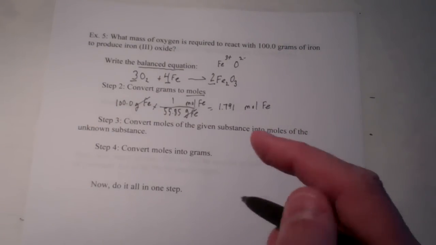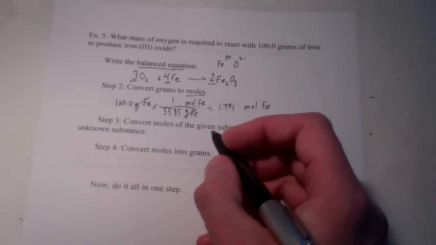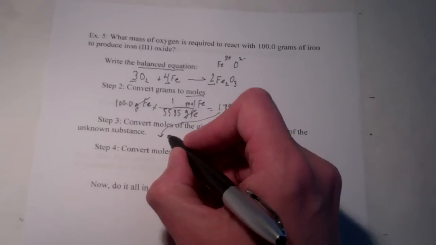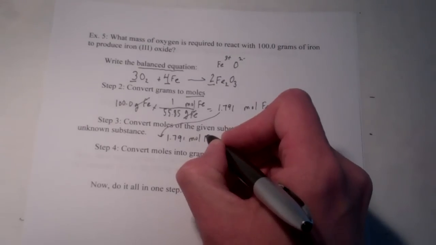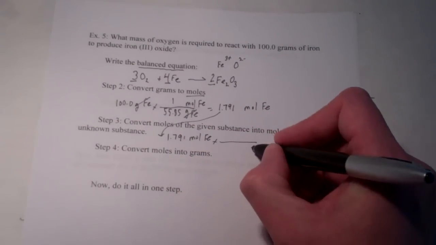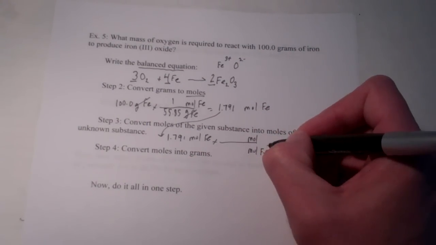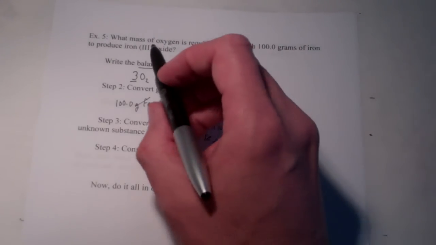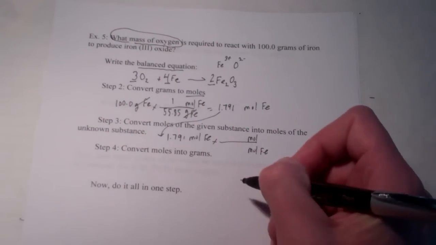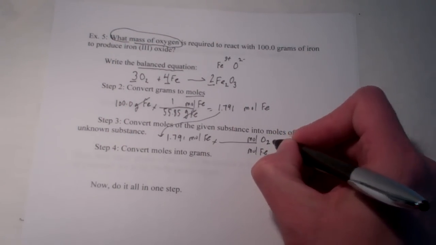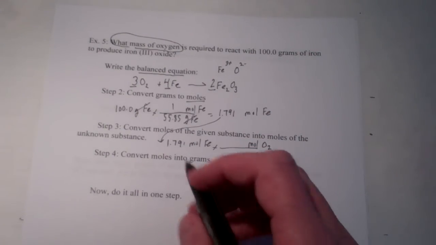So, we now need to convert moles of the given substance into moles of the unknown substance. 1.791 moles of iron. We are going to go from moles of iron into moles of the unknown substance, which is what mass of oxygen. That's what we're after. How much oxygen is required. So we'll go to moles of oxygen. We will use the coefficients from the balanced equation.